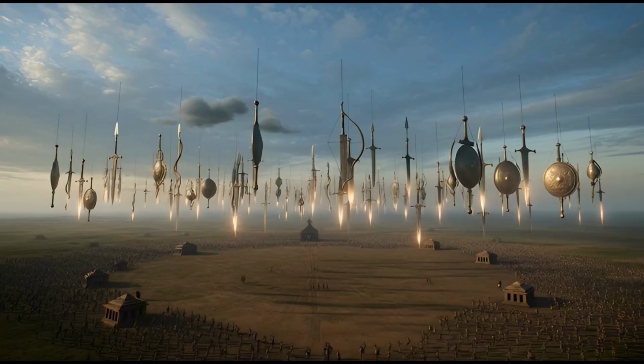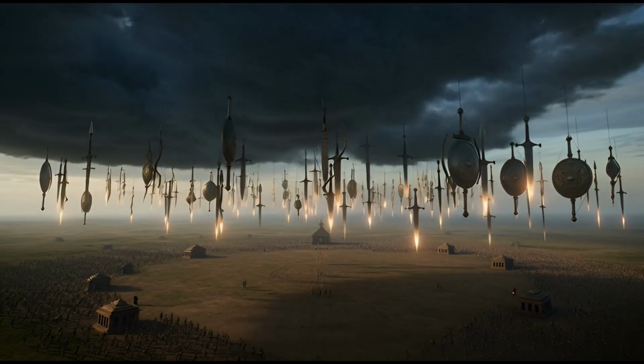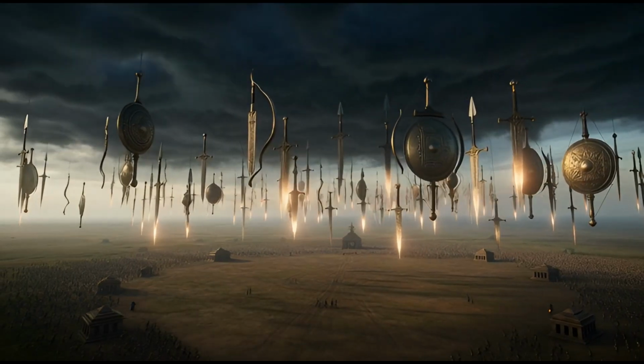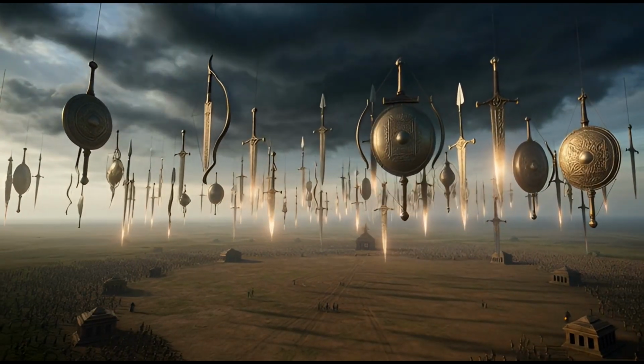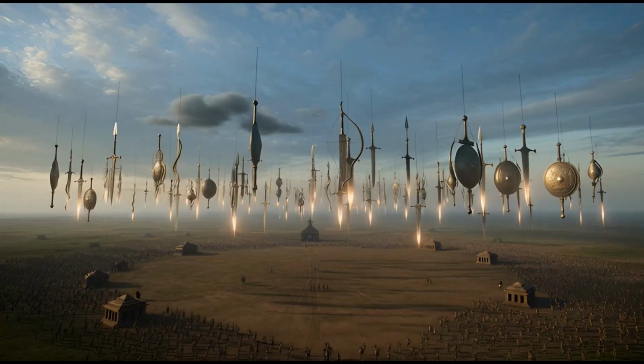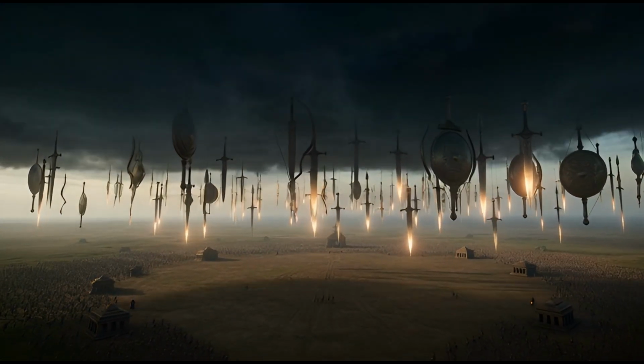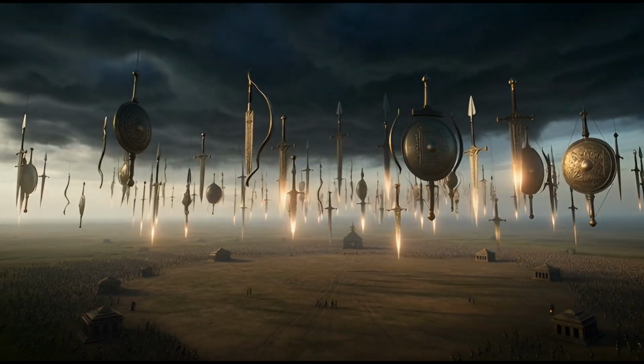What if your weapon did not attack you unless you fought back? What if the more you resisted, the stronger it became? No targeting system, no fixed blast radius, no single enemy, only one rule: surrender or be annihilated.